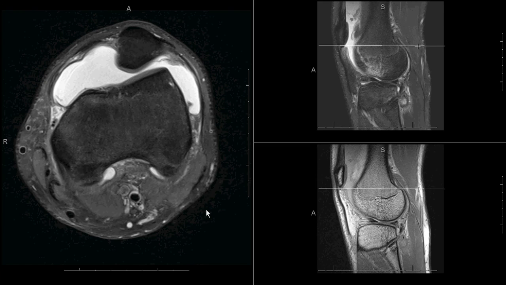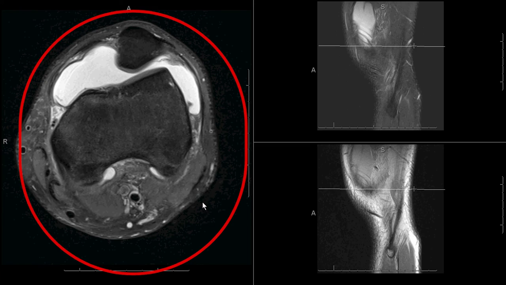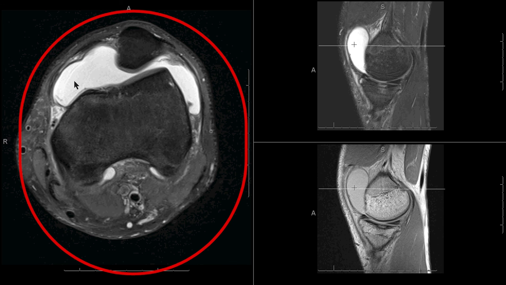A word about joint effusion. One should interrogate the joint space and look at the character of the fluid, one, to see if it's a uniform signal intensity, and two, should look along the synovial surface to see if there's any nodularity, and three, look within the joint space itself to see whether or not there are osteocartilaginous loose bodies.